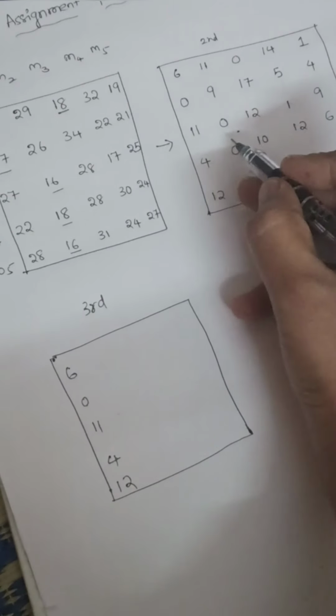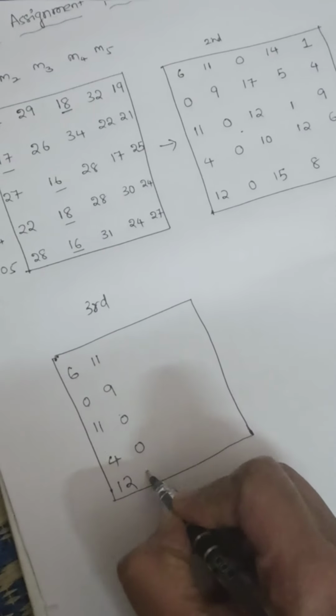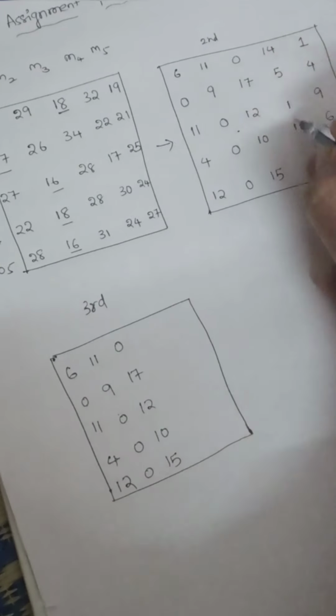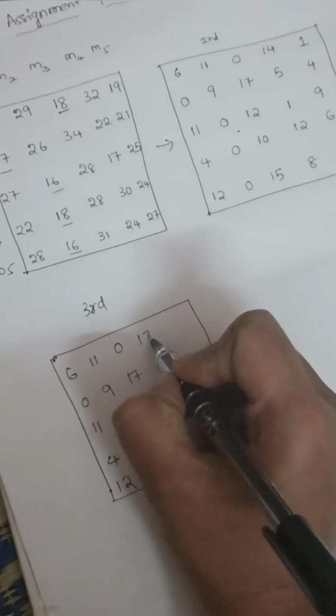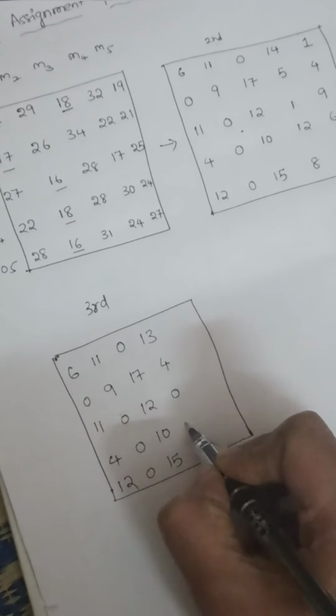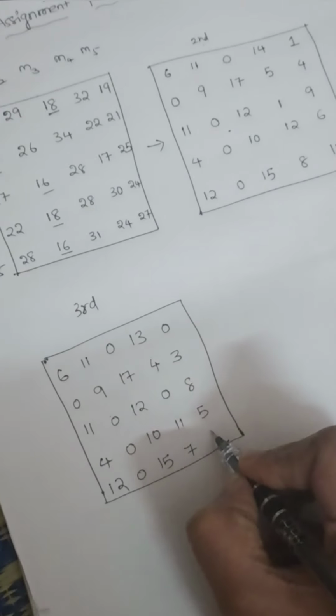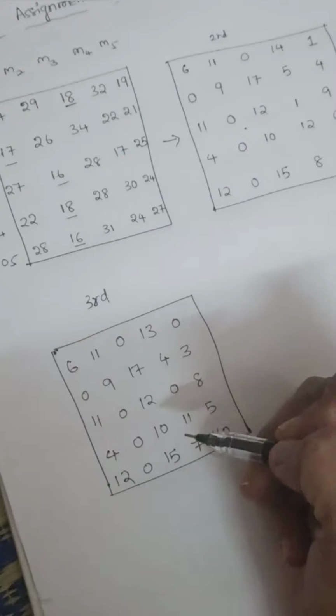Now the second column also has a 0, so you get the same values by subtracting 0. Third column also has 0: 0, 17, 12, 10, 15. In the fourth column the minimum element is 1. Now subtract this from all other elements: 14 minus 1 is 13, 4, 0, 11 and 7. Now in the fifth column also 1 is minimum: that is 0, 3, 8, 5 and 10. Okay. Now here we have 5 operators and 5 machines.